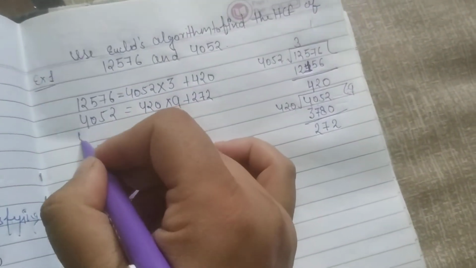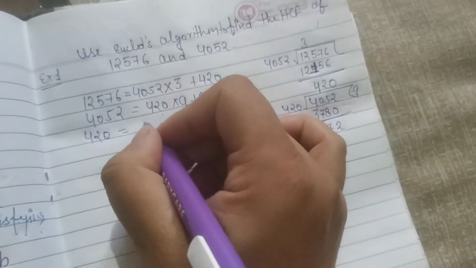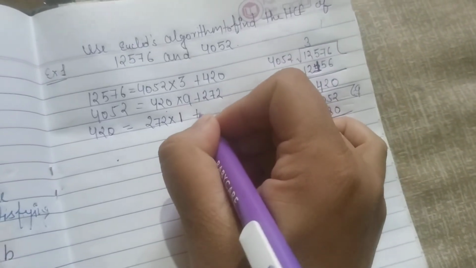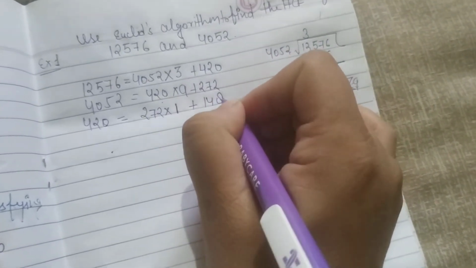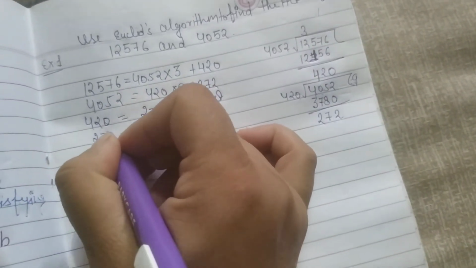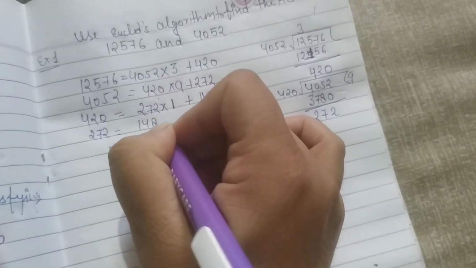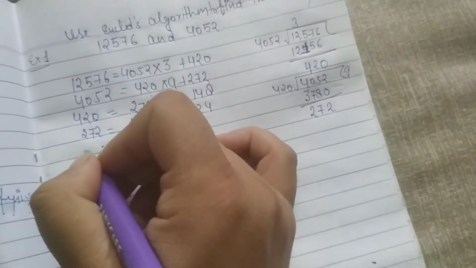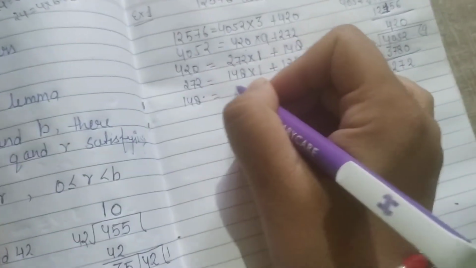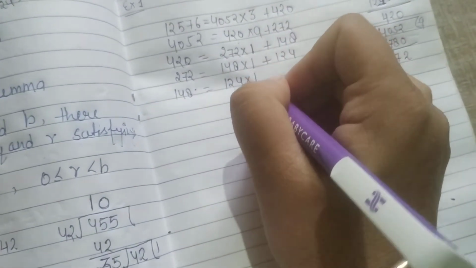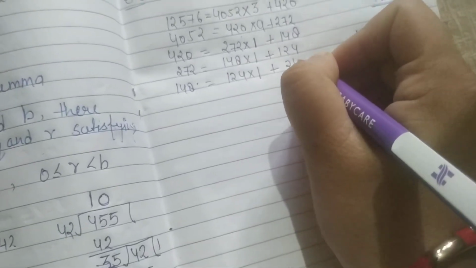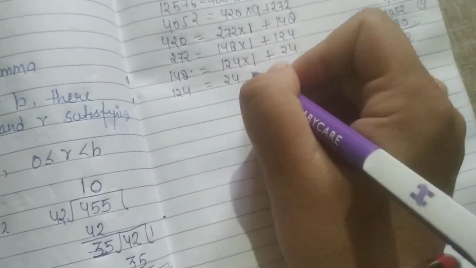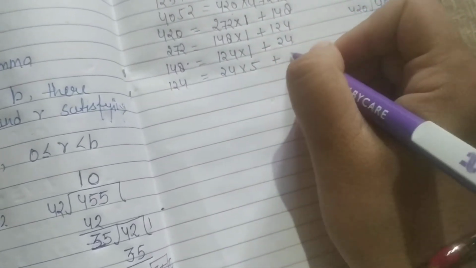Now we will divide 420 by 272. It will go 1 time, and the remainder will come 148. Now we will divide 272 by 148. Again it will go 1 time, and the remainder will come 124. Now we will divide 148 by 124. It will go 1 time, and the remainder will come 24. Now we will divide 124 by 24. It will go 5 times, and the remainder will come 4.